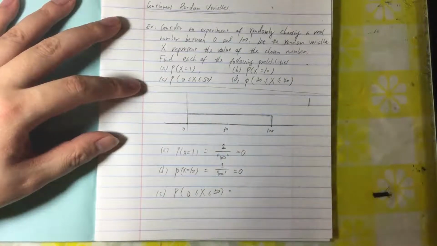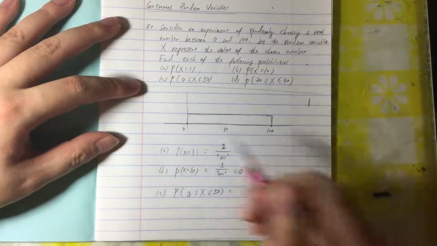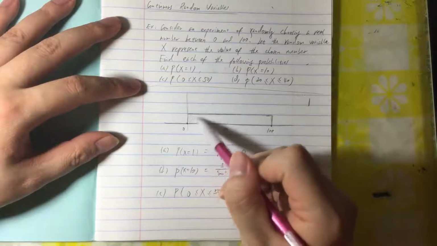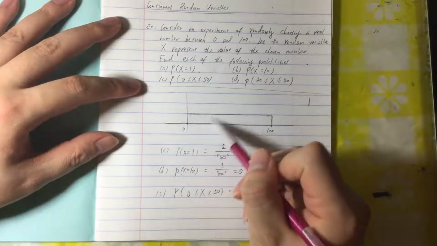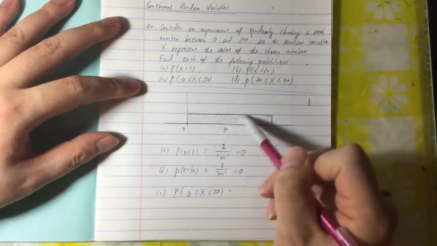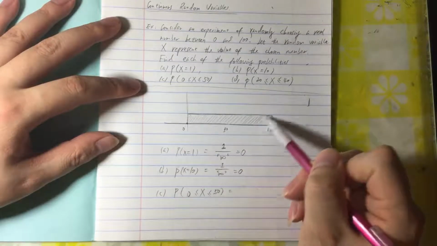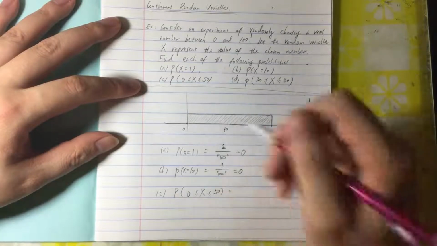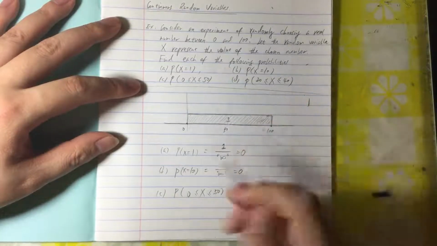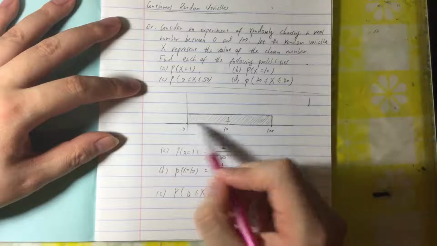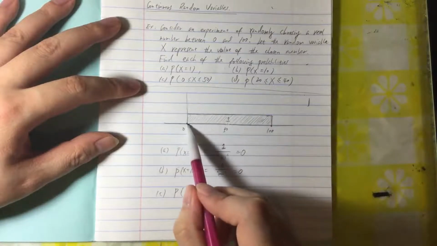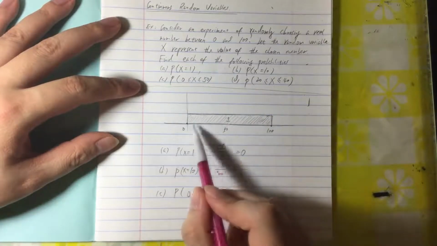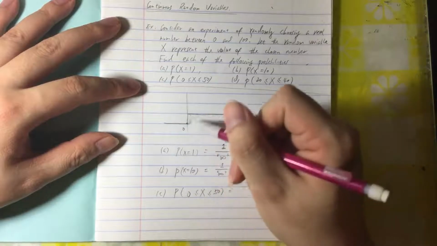Assume we know that the total probability is 1. Assume the total area under this curve is 1. We try to use area to represent probabilities. This is a rectangular region. The length from 0 to 100 is 100. And what's the width?